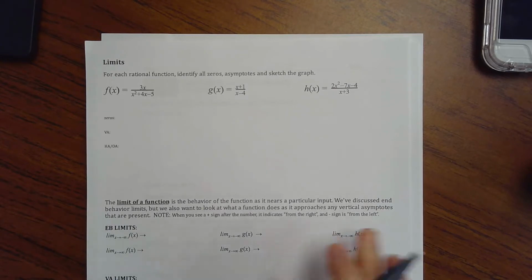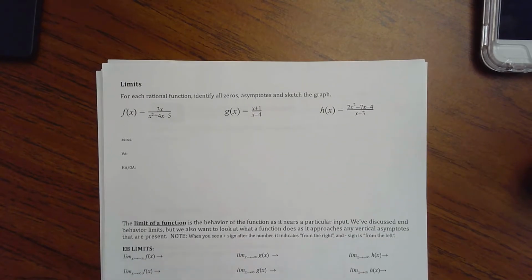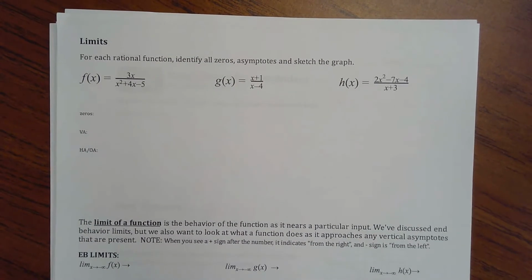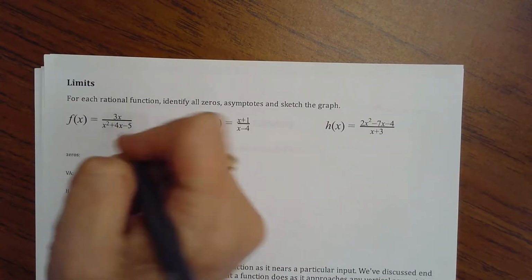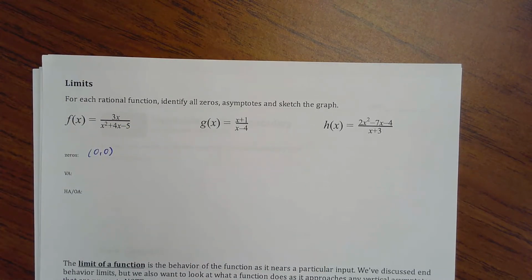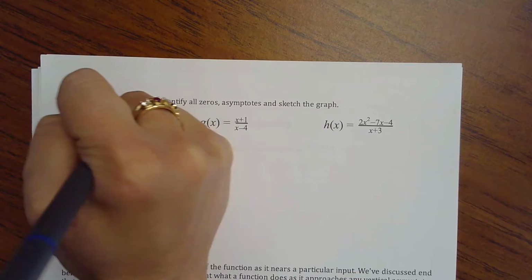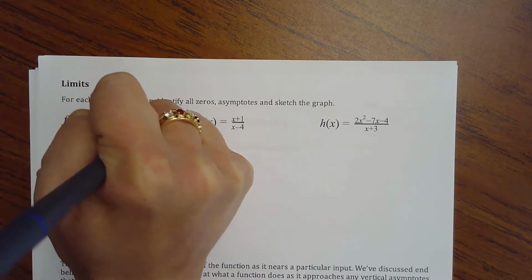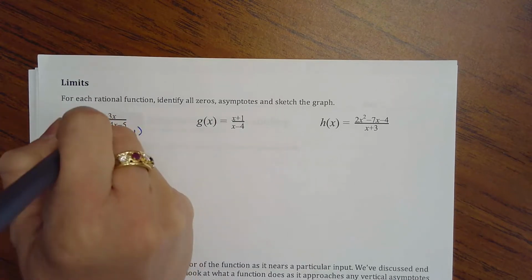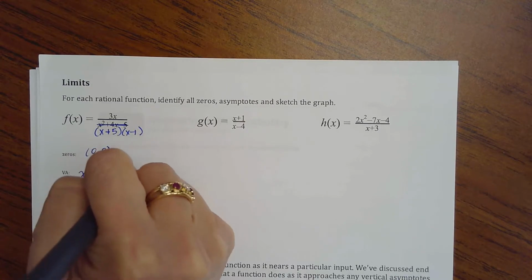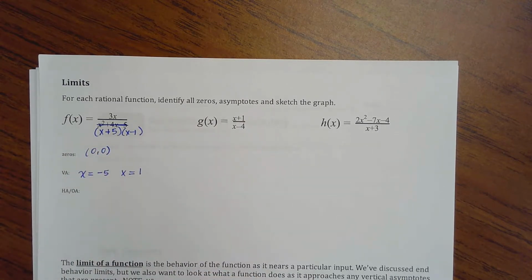What we're going to start with in each of these is finding the basic information for each one. The zeros, which remember just means our x-intercepts, so set the numerator equal to 0, which gives me (0, 0). For my vertical asymptote, I'm going to factor the denominator. If I set the denominator equal to 0, I would get vertical asymptotes at x = -5 and x = 1. And then your horizontal or other asymptote.